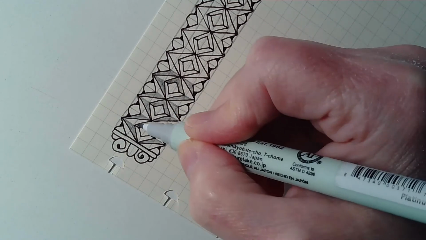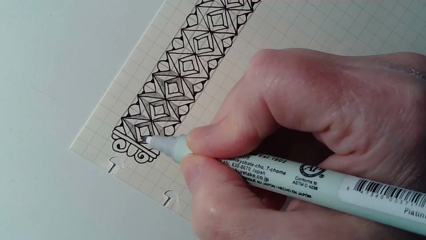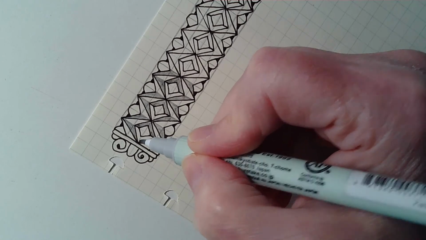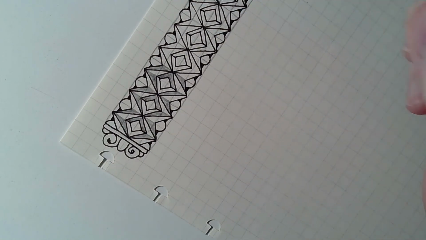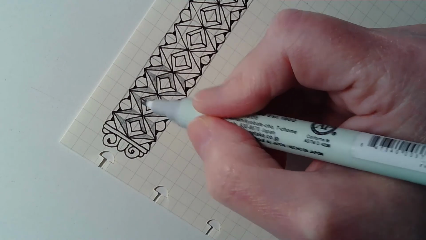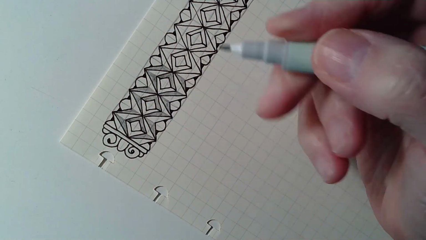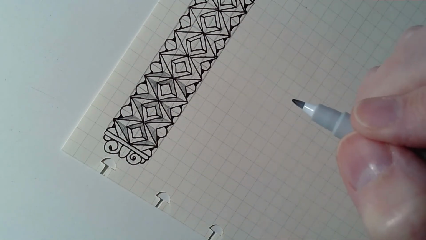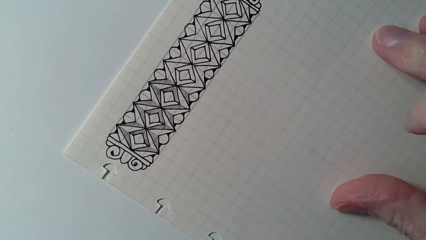That'll make it look like this part is higher up, catching the light, hopefully. If I'd coloured this side in, I'd just have had this bank of grey. Didn't want to do that. Okay, so that's one way of doing it.